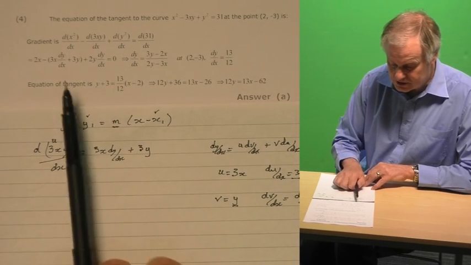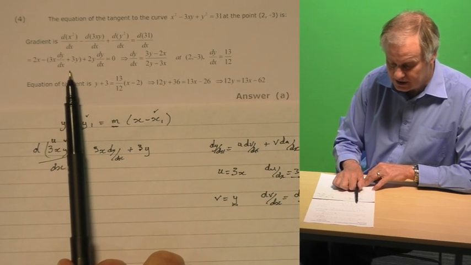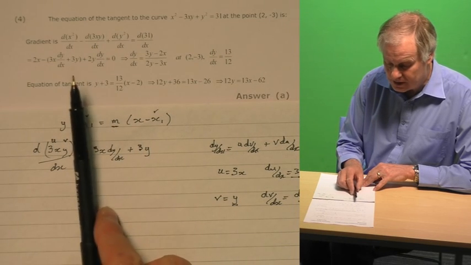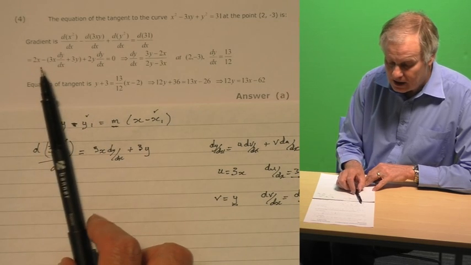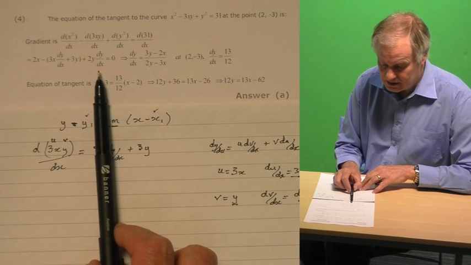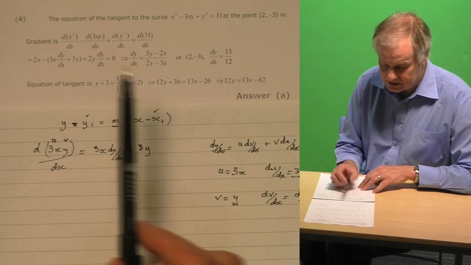Hence, the expression which we put in brackets in the solution, just to make it clear that that was the differential of 3xy. The brackets are useful because we've got a minus sign outside. I want an expression for dy by dx, so I'm looking to take out dy by dx as a common factor.